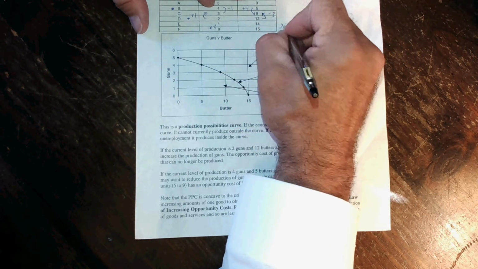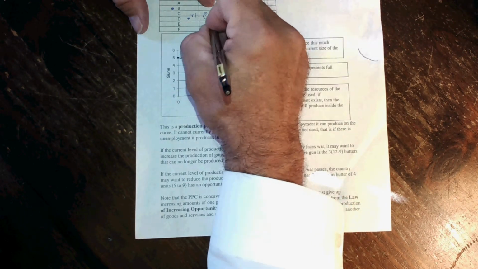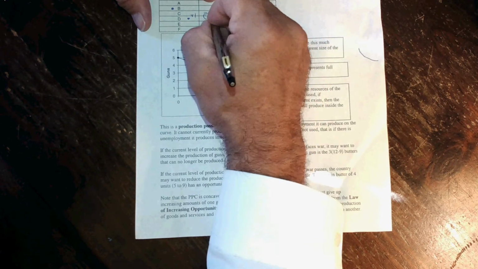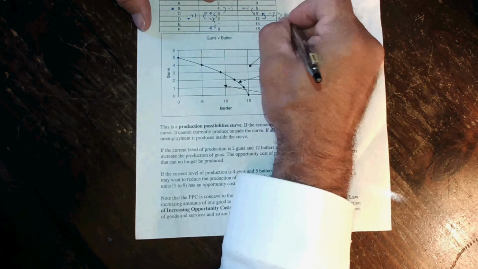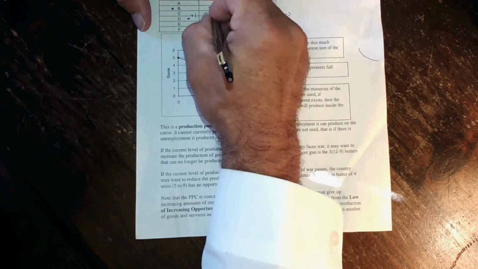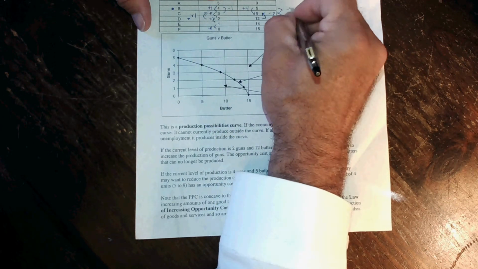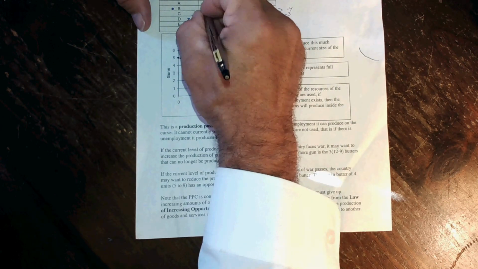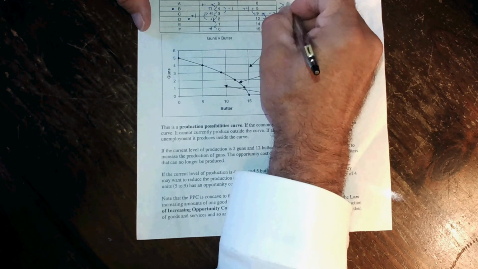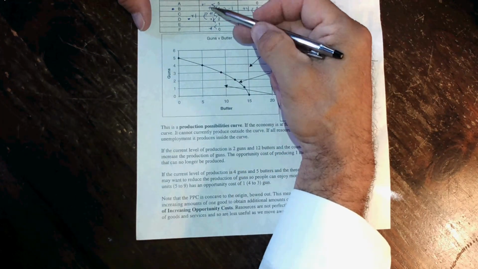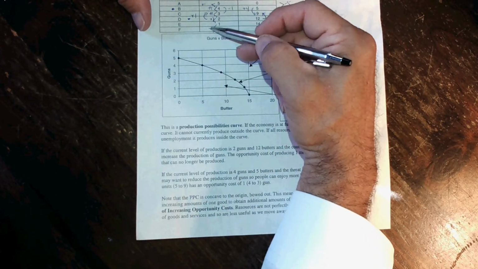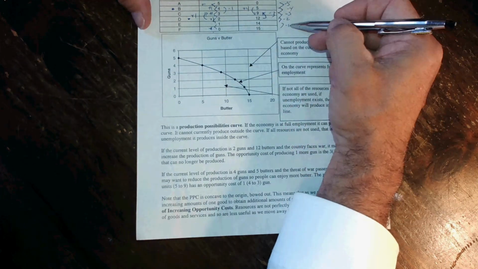So, law of increasing opportunity cost. To get plus 1, we have to give up 1. To get plus 1, we have to give up 2. To get plus 1, now we have to give up 3. To get plus 1 gun, we have to give up 4. And to get the last gun, we have to give up 5 butters. To increase your production of a constant amount of one good, you have to give up increasing amounts of the other.